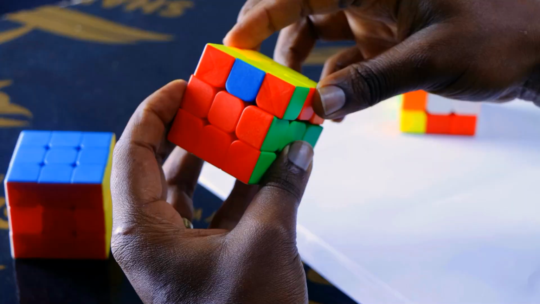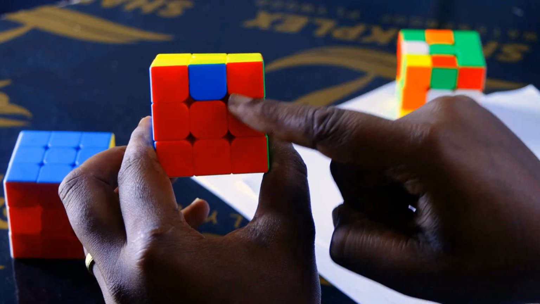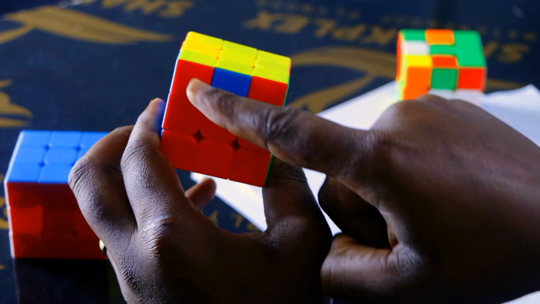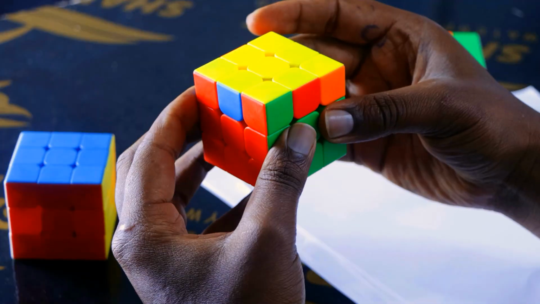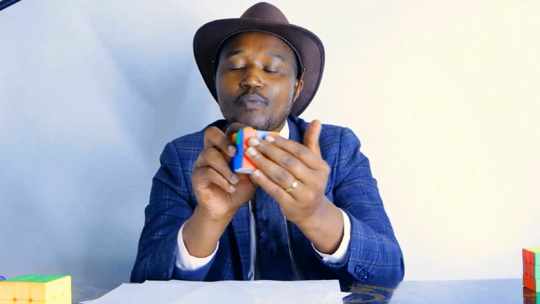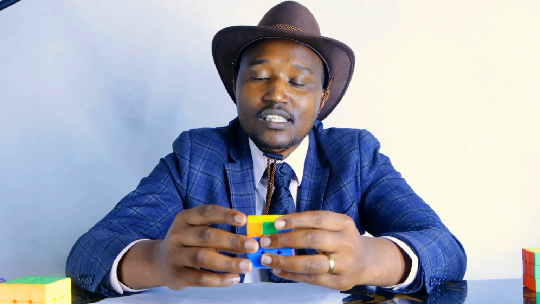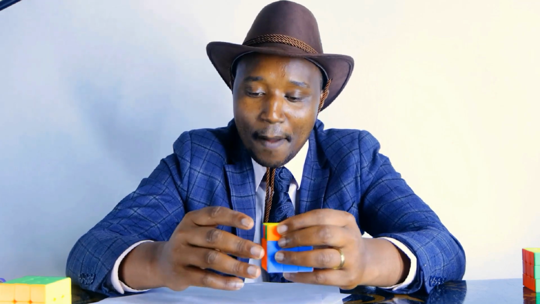I have a red here and a red here. So I'll make sure that these corner pieces go to the face that they will eventually be. They will be in here. And I'm making sure that it goes to my left hand. And then with this, I'll use the third formula.